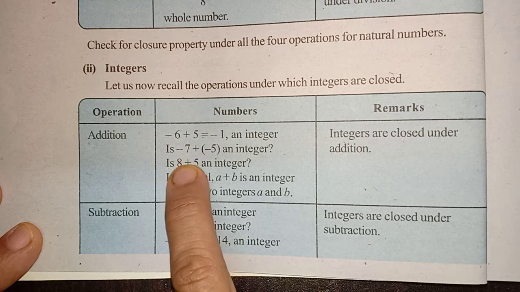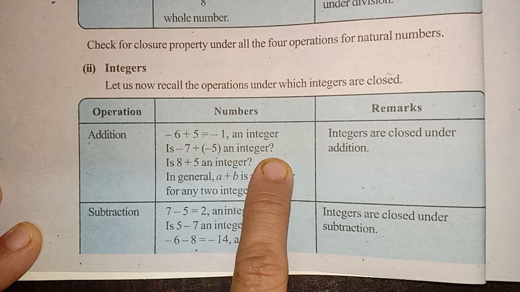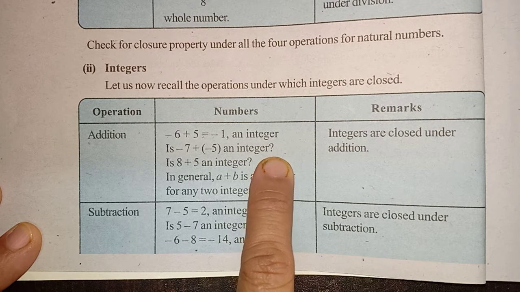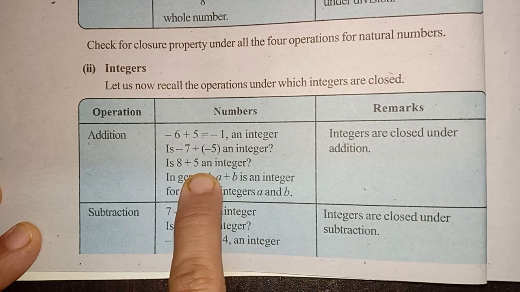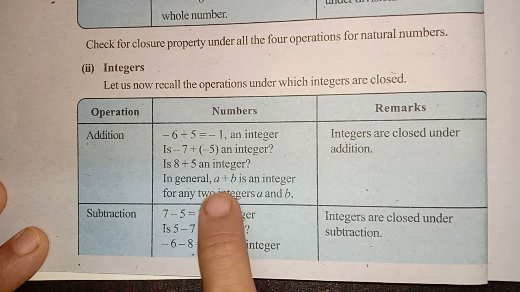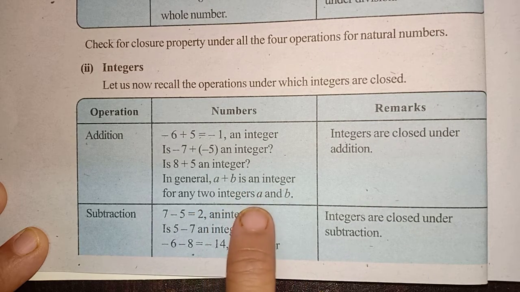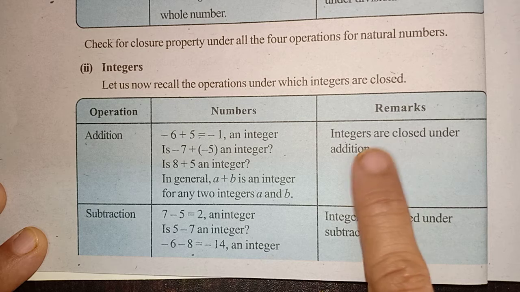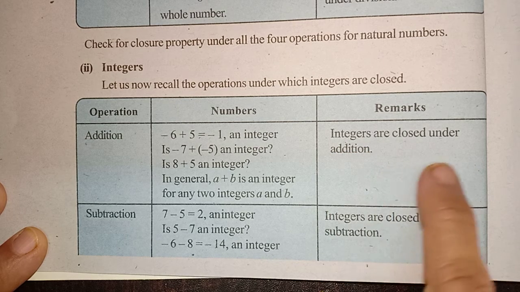Minus 7 plus minus 5. Again the answer is an integer, which is equal to minus 12. Is 8 plus 5 an integer? Yes, the answer is 13. In general, a plus b is an integer for any two integers a and b. So let's see the remarks. Integers are closed under addition.